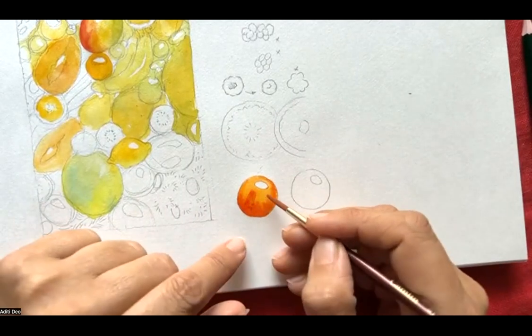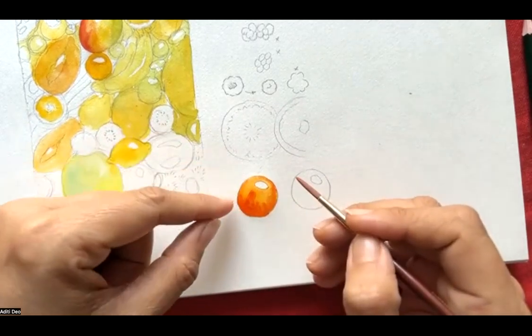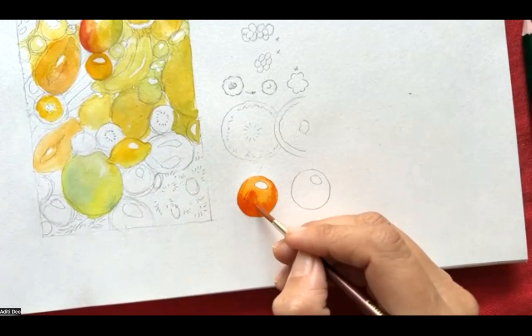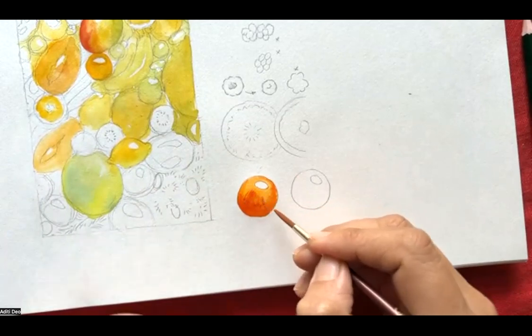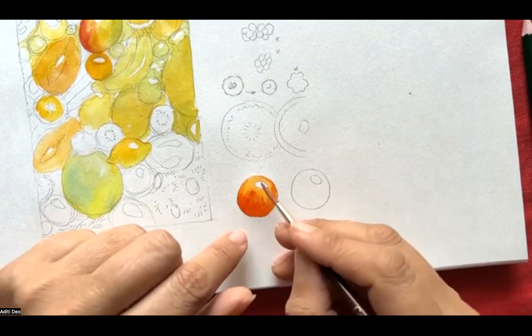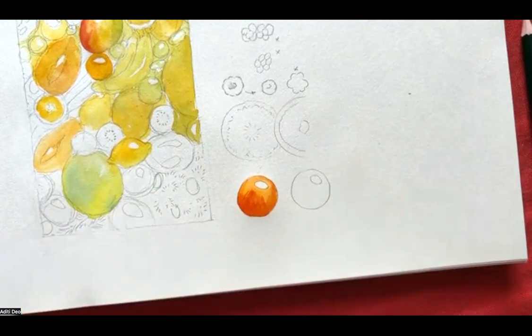Knowing that at the point at which you lift the brush, a little bit of the color is left behind, you can orient your brush strokes in such a way that you want that little drop left to the side, which is on the opposite end of the highlight. Okay, this is one, wet on wet.